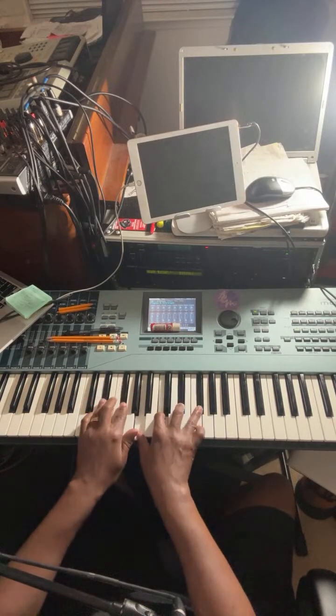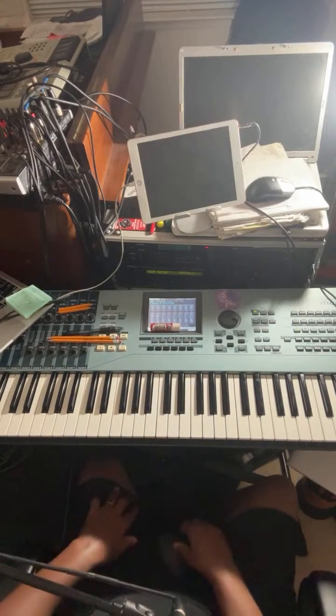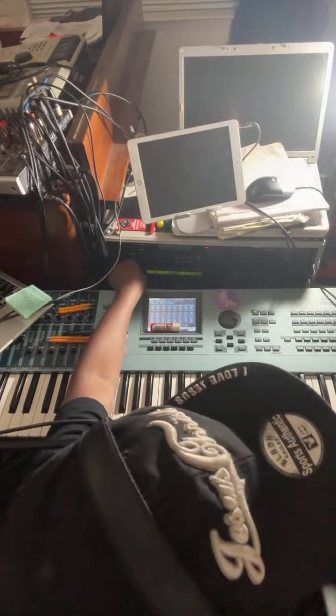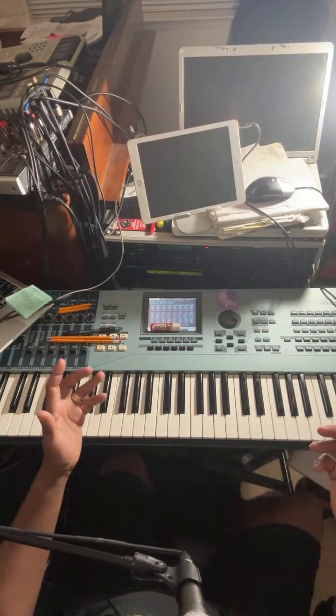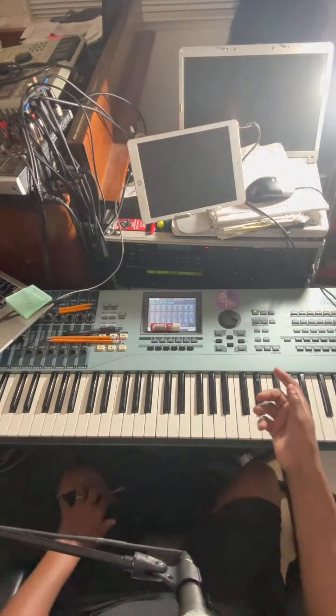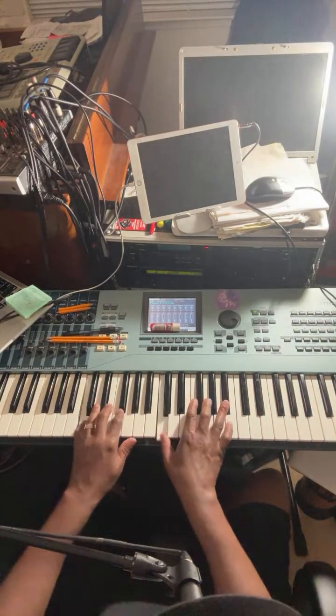I might change the move. Anyway, so you guys get the point. It's learning chords so that way when you do hear your fellow brothers and sisters out there doing some stuff, I can pick up the chord.